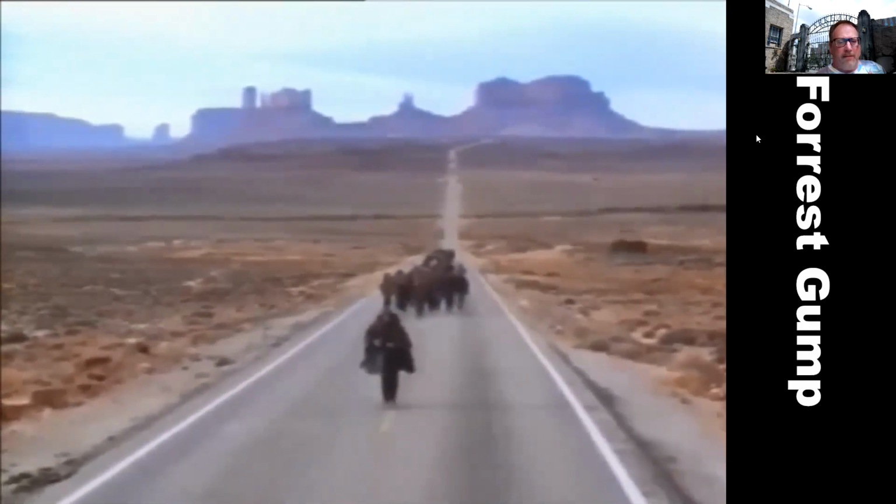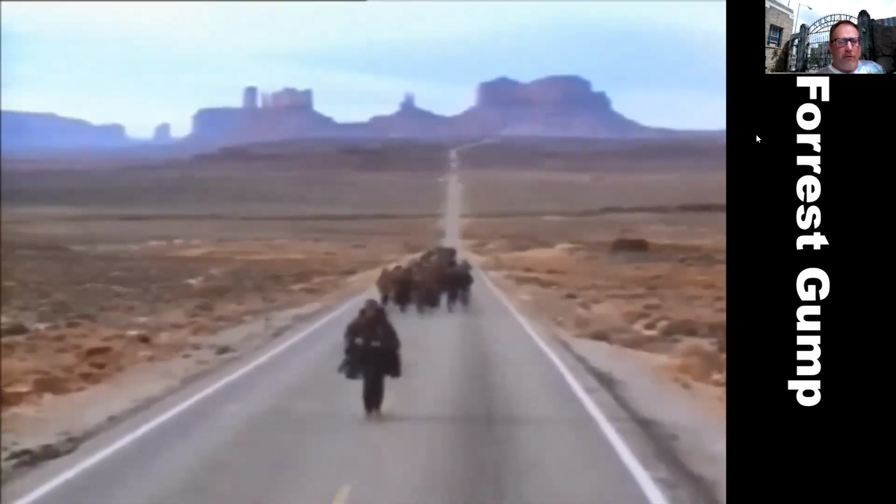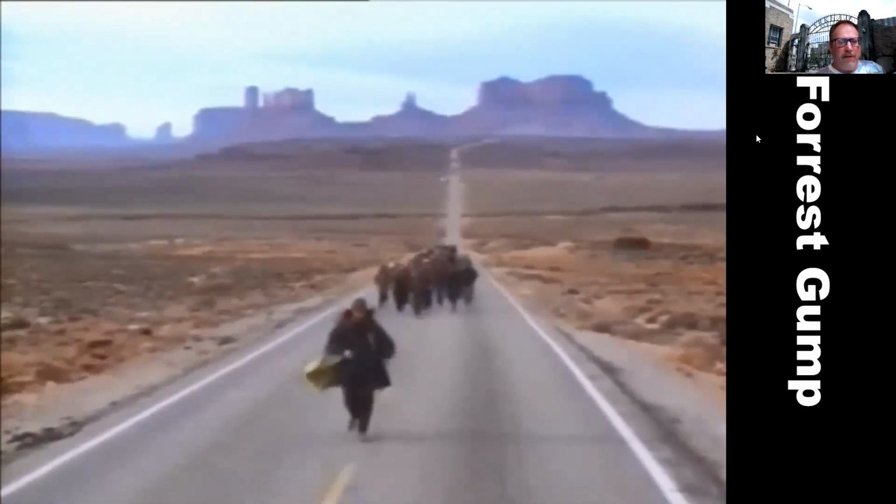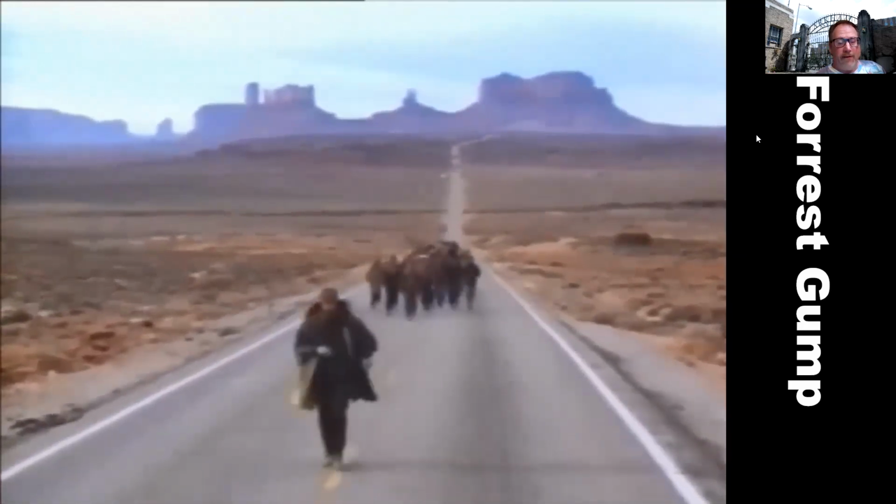Putting Forrest Gump right in the middle of the scene with his followers. I had run for 3 years, right in the middle of a road, beautiful Monument Valley, where 14 Western films all used to be shot in.